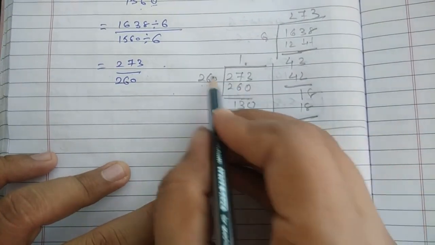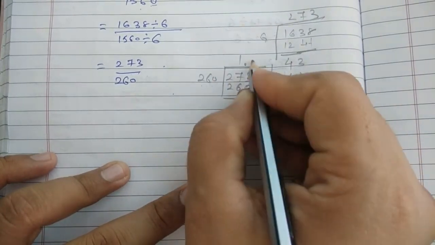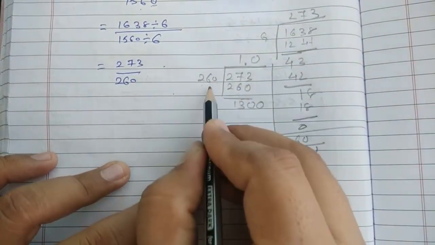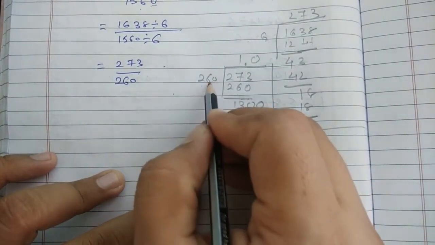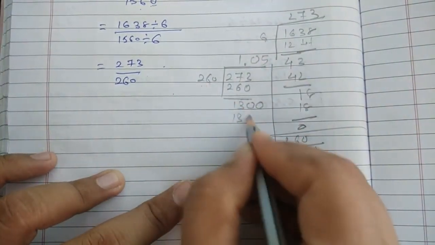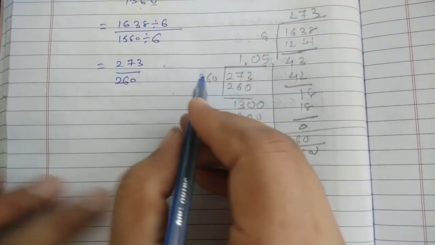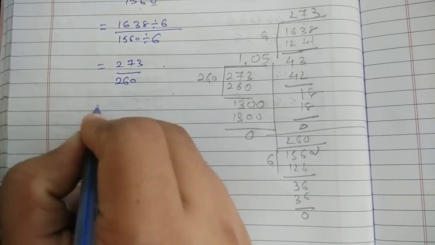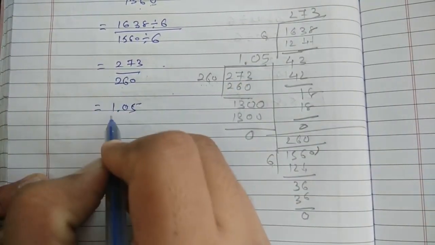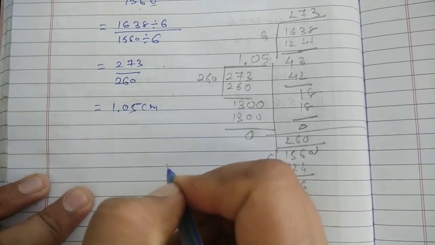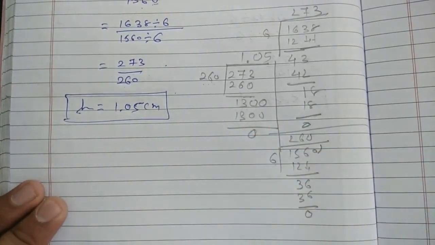Again 130 cannot be divided by 260. So here we will add again 0. So this 0 we have to add here. So now we know that 26 5s are 130. So 260 5s are 1300. 1300 minus 1300, that is 0. So our answer is 273 divided by 260 is 1.05. And this is our height, and height is in unit centimeter. So here we found our height, that is equal to 1.05 centimeter.